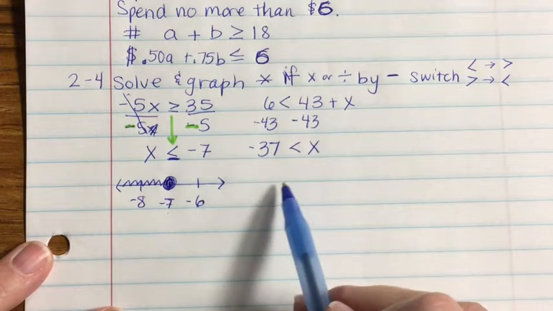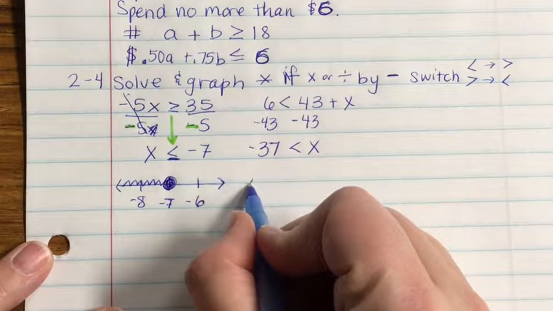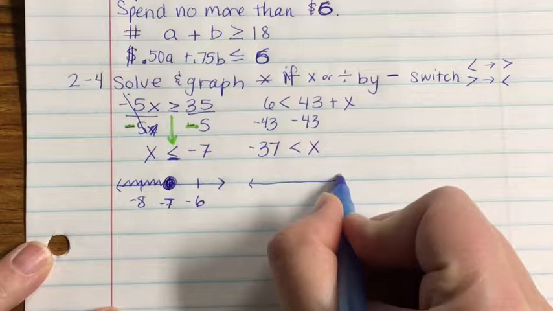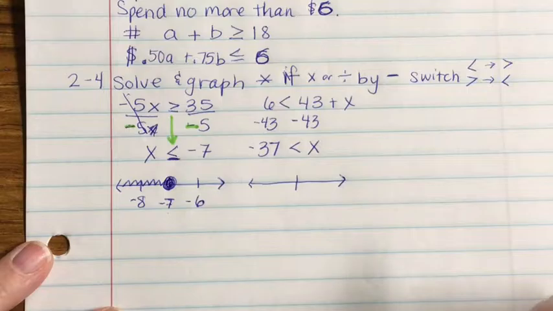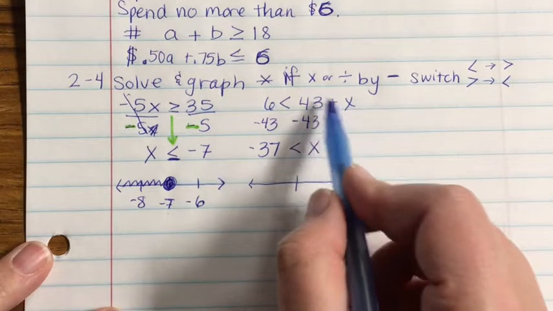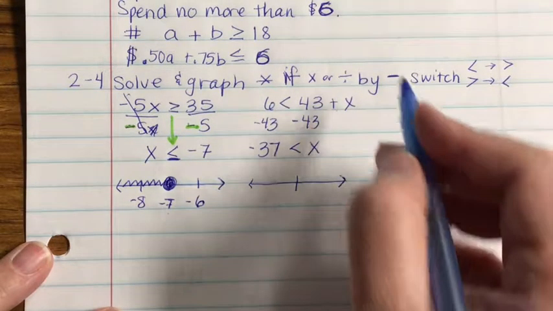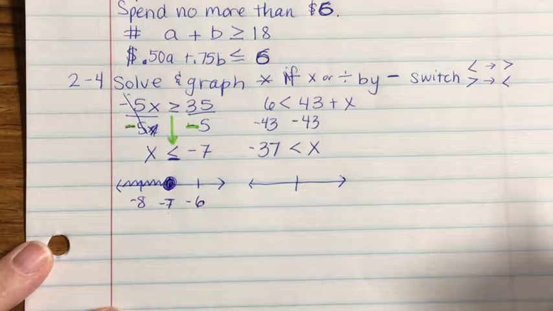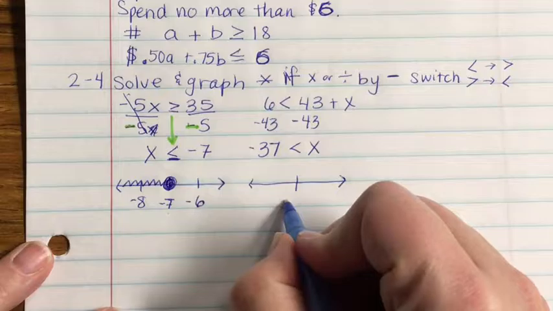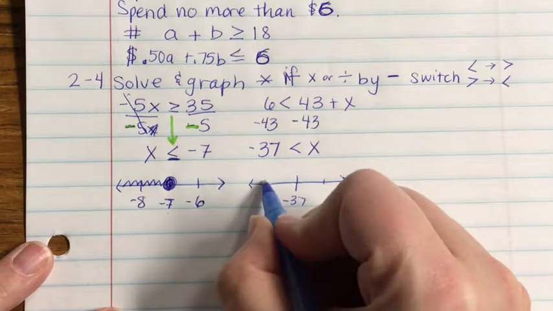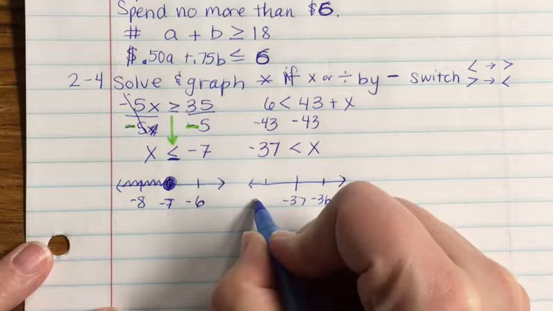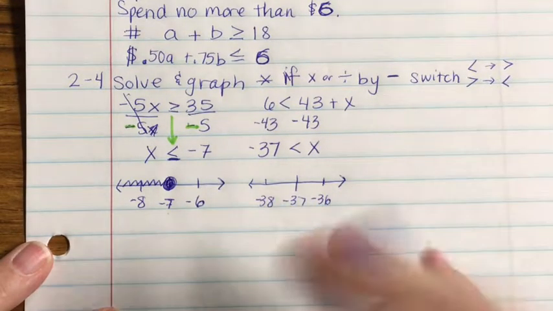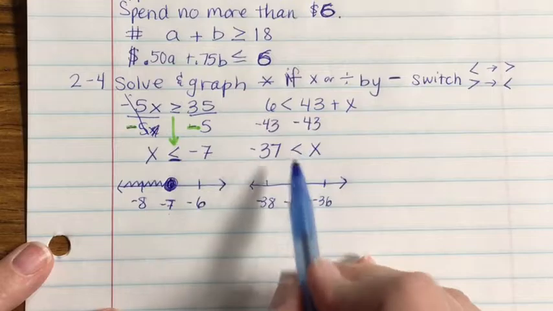So can we use the pointing thing for which way the arrow's supposed to go with this one? Are you supposed to switch it here? You don't have to switch it because we didn't divide or multiply by a negative. Good question. Okay, so this is -37, so what's on this side of -37? -36, and then this side? -38. Now this is where you kind of have to read what's happening.